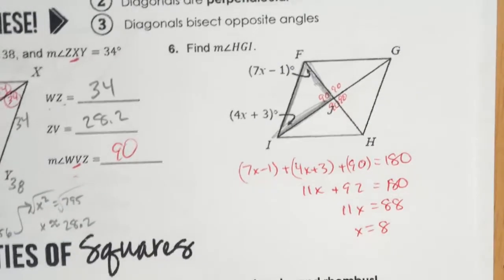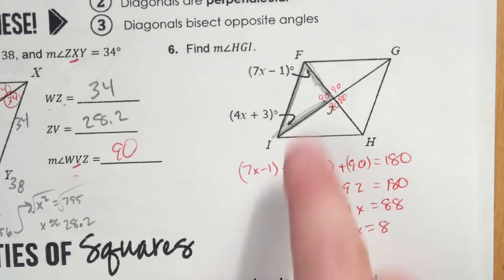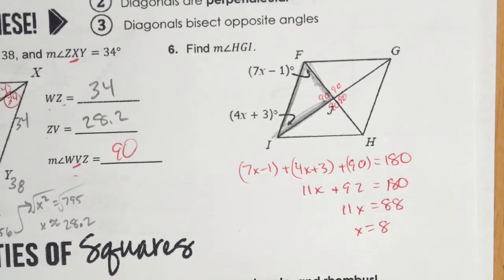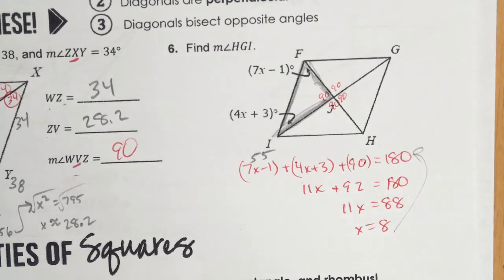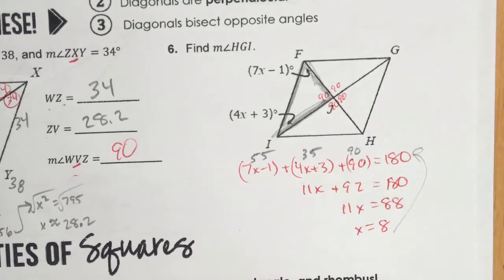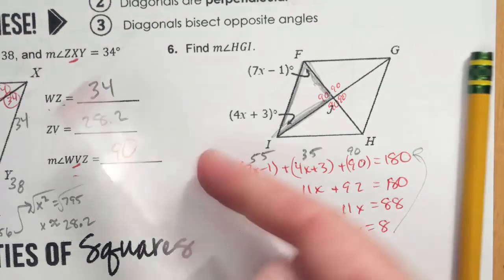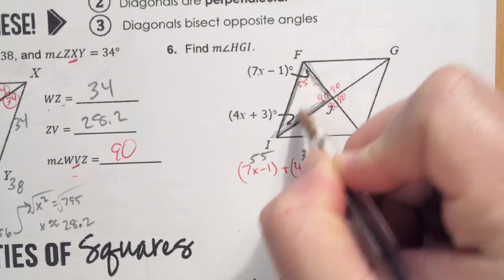Now, I've trained you, every time that you find x, always plug it back in for a number of reasons. One, to double check yourself. Because if you get a negative number, you know something's super wrong. And also to help you answer any question they ask. So if we plug this back in to the original, so 7 times 8 minus 1, this would be 55. And then 4 times 8 plus 3, we get 35. And this is still 90. So 55, 35, and 90 do make 180 degrees. So we can put that back in there if we like, depending on what they're looking for. So this would be 55 right here.